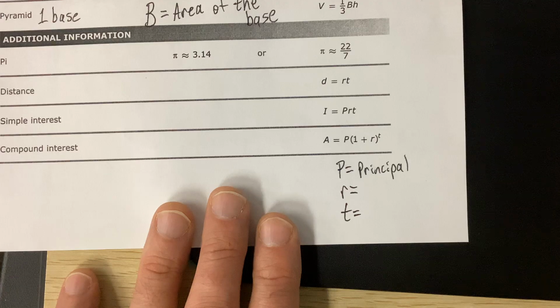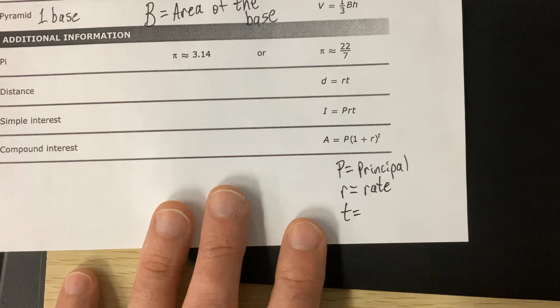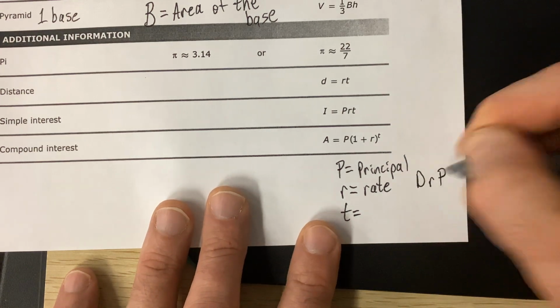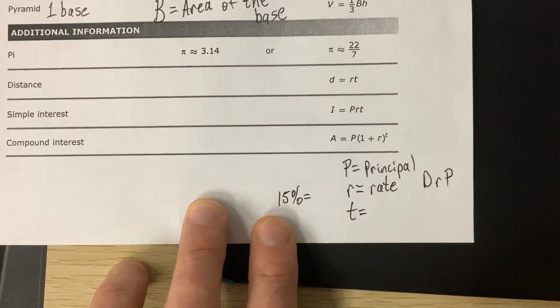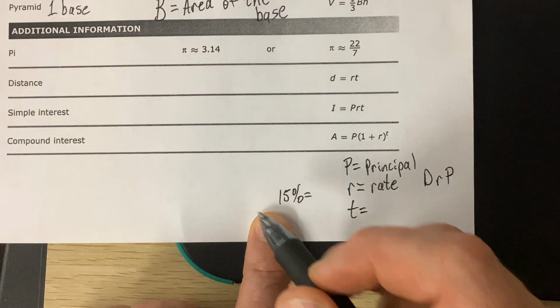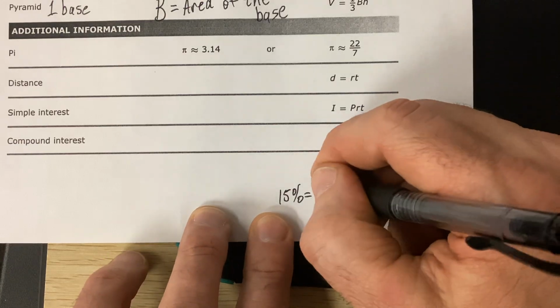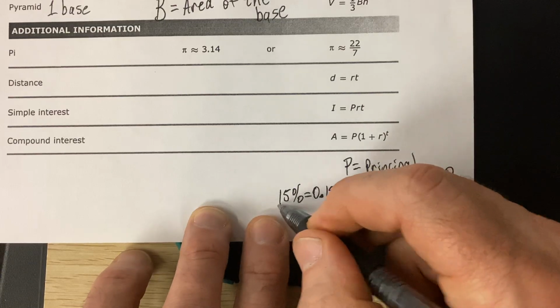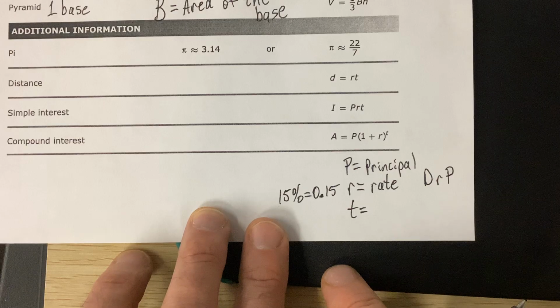Okay, what is the R? Right. Rate. And what do we have to remember to do to the rates? You have to Dr. Pepper it, right? Like, for instance, what I mean by that is this is 15% Dr. Peppered. We have to move the decimal because we're taking it from a percent to a decimal. And so what is 15% Dr. Peppered? It's 0.15, exactly. Right, because you got to move the decimal 2 places. So with the rate, you have to Dr. Pepper it.